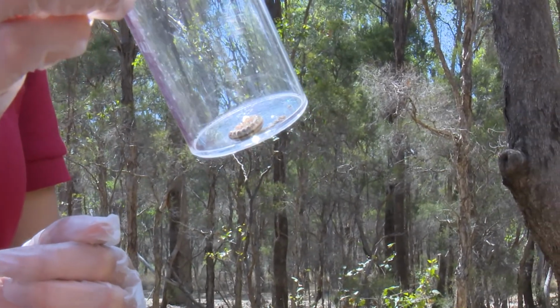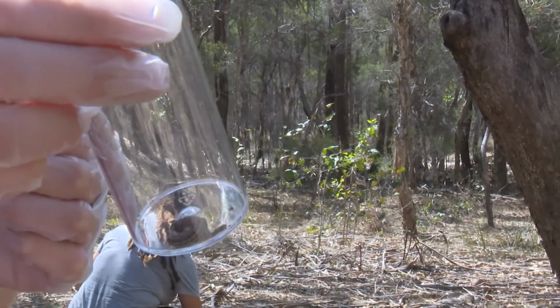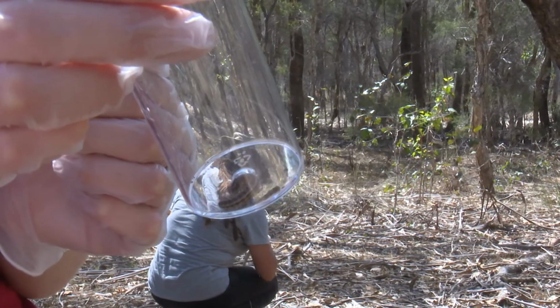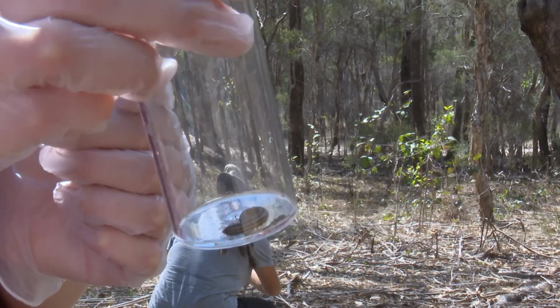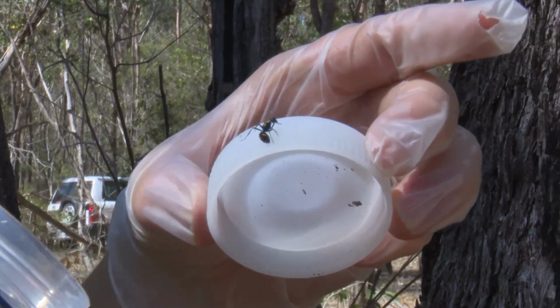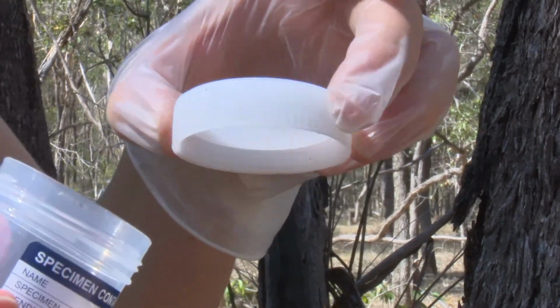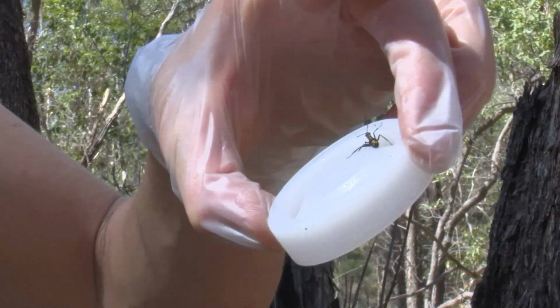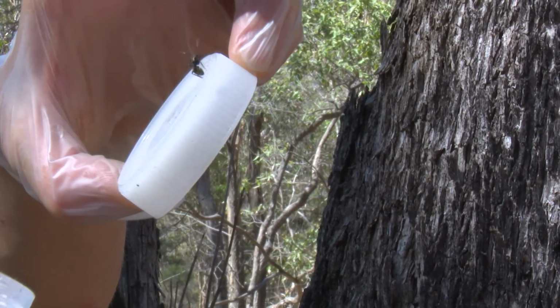What did we get? Oh yeah, I think that might be the same as what we got before. But anyways. It's a golden ant. He's got a really pretty bum, but I don't have the right lid. Can you see his golden bum?